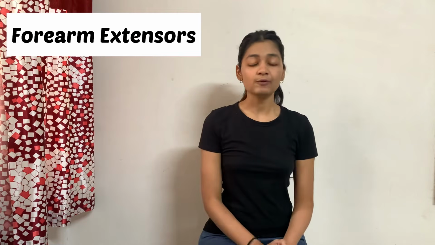Now I will tell you how to stretch forearm extensors. So to stretch forearm extensors, you have to extend your elbow joint and then you have to flex your wrist. And to stretch forearm flexors, you have to extend the wrist joint, and in this way you can stretch forearm flexors. But in case you want to stretch some specific muscles like flexor carpi ulnaris, flexor carpi radialis, extensor carpi radialis, extensor carpi ulnaris, then let me tell you how to perform some specific stretches of some muscle.